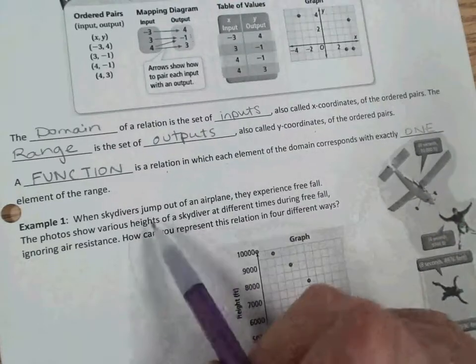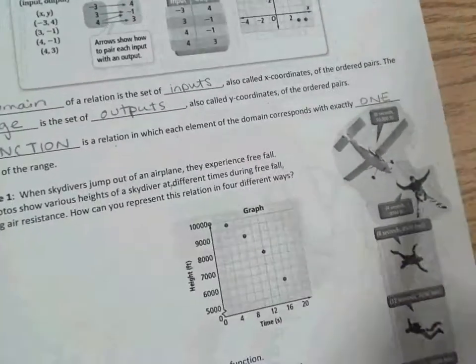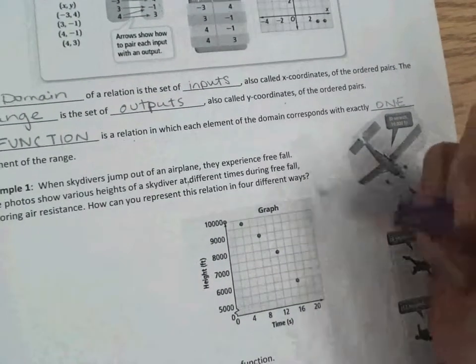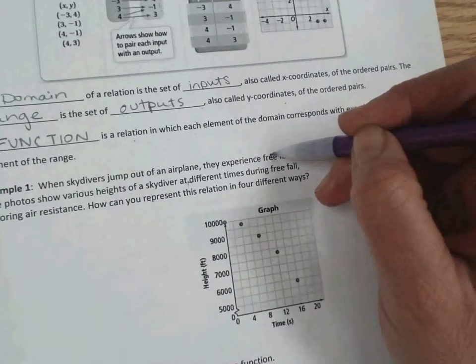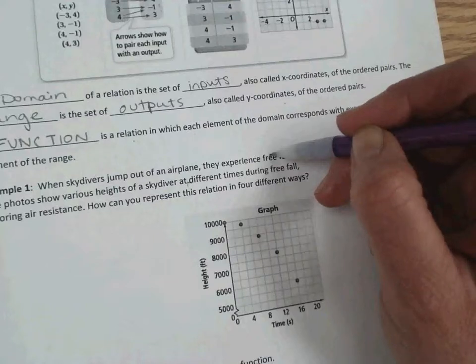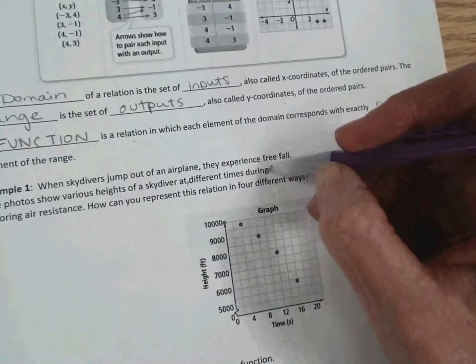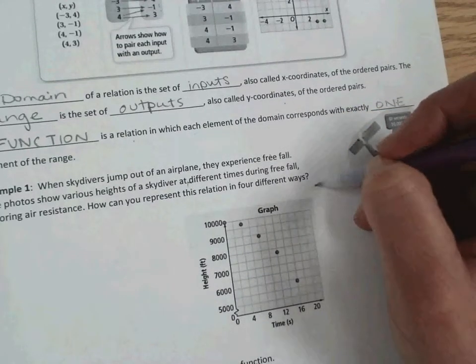So here's an example. When skydivers jump out of an airplane, you can see pictures here, they experience free fall. So the photos show various heights of a skydiver at different times during free fall, ignoring air resistance. How can you represent this relation in 4 different ways?